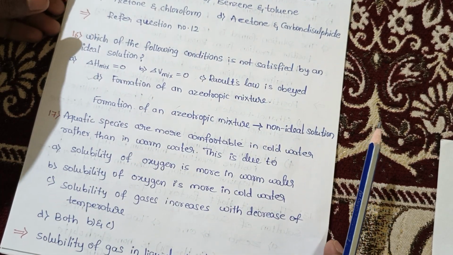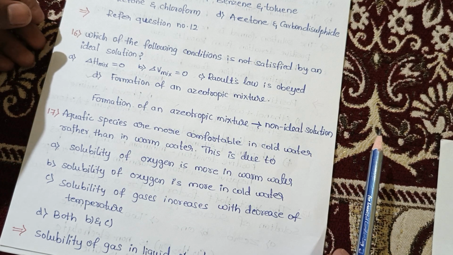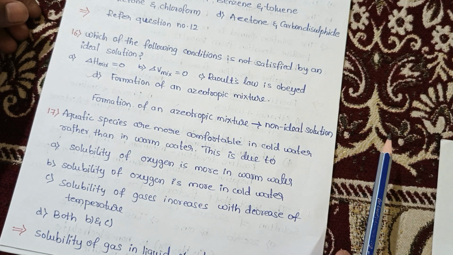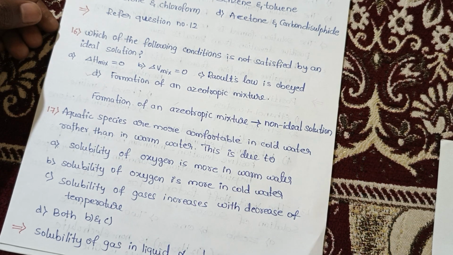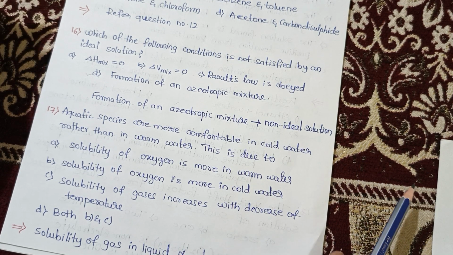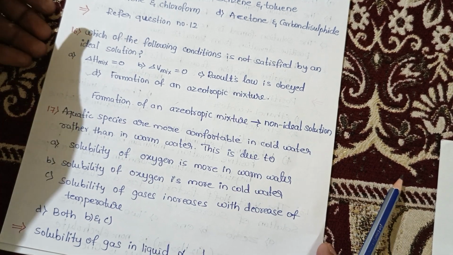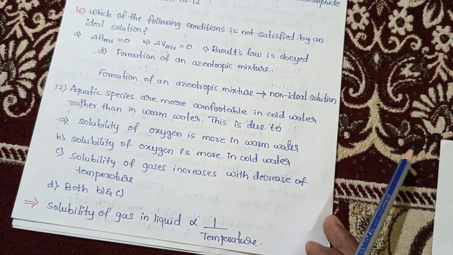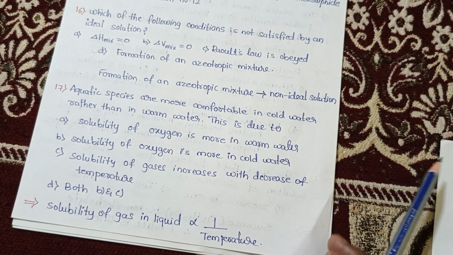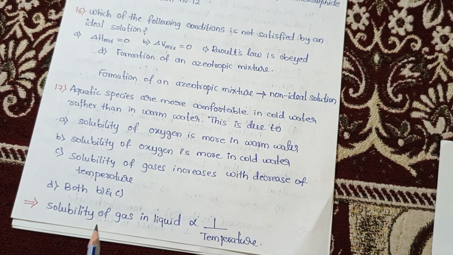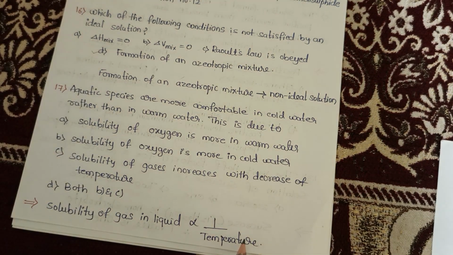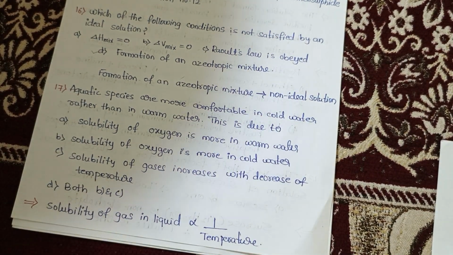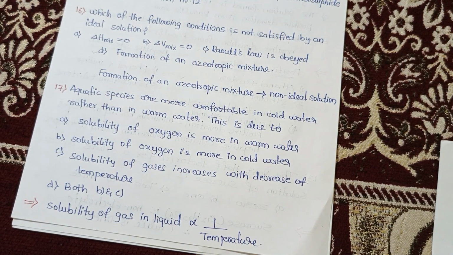Then the next one: aquatic species are more comfortable in cold water rather than in warm water. This is due to, again, the concept of solubility of a gas in liquid. As I told, this concept is most important, and you should remember the effect of temperature and the effect of pressure. The solubility of a gas in liquid is inversely proportional to the temperature, therefore aquatic species are more comfortable in cold water rather than in warm water.